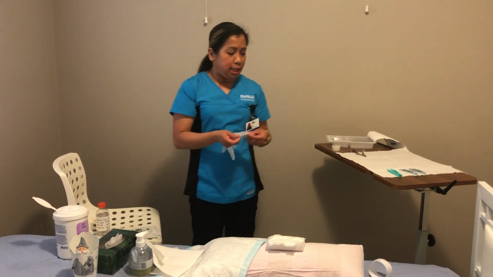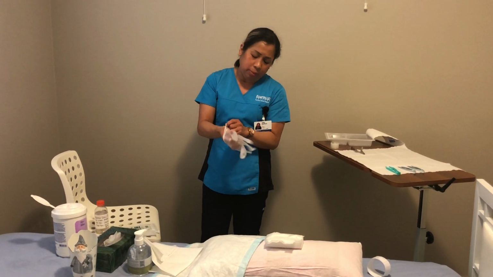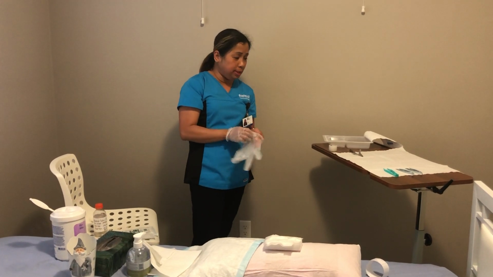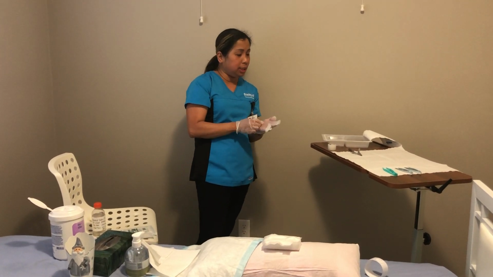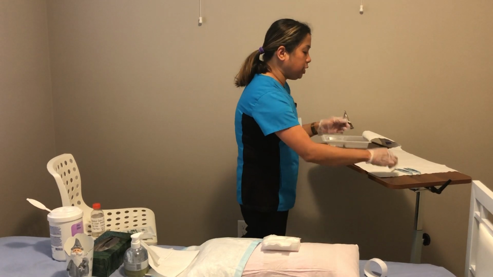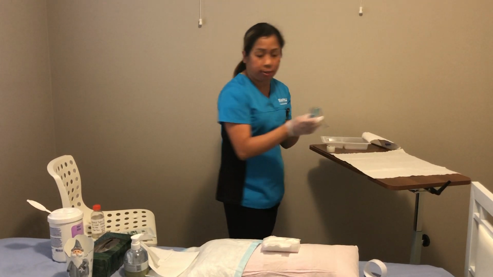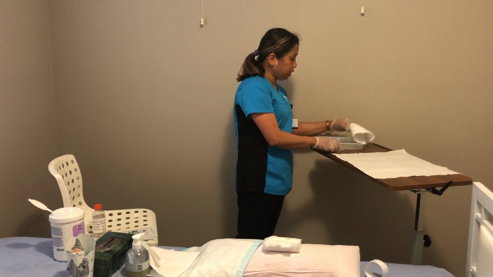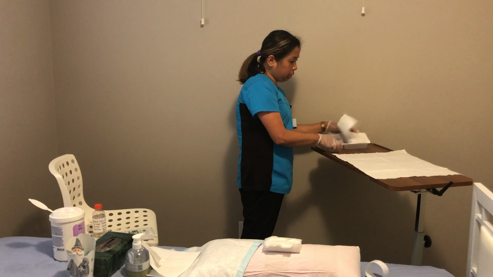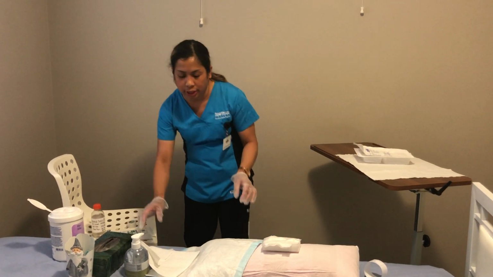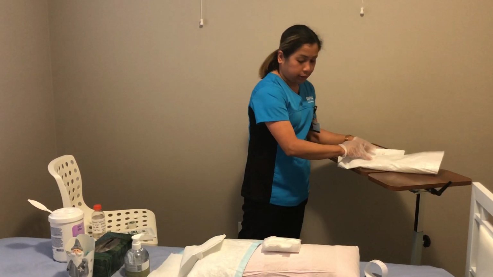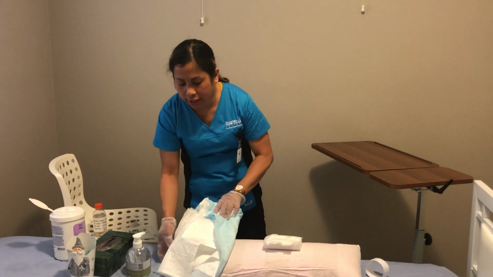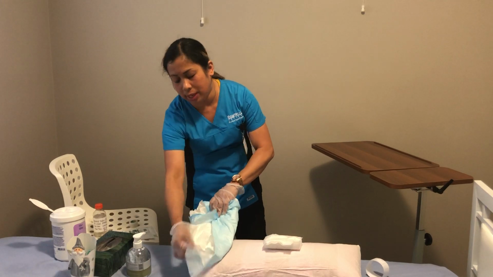Now after that, I'm going to put on clean gloves again, then dispose of all the materials that I used. The sharps, like this, the forceps, go in the sharps container, and all my biohazard, all my contaminated materials, go in this one here, into the biohazard garbage.